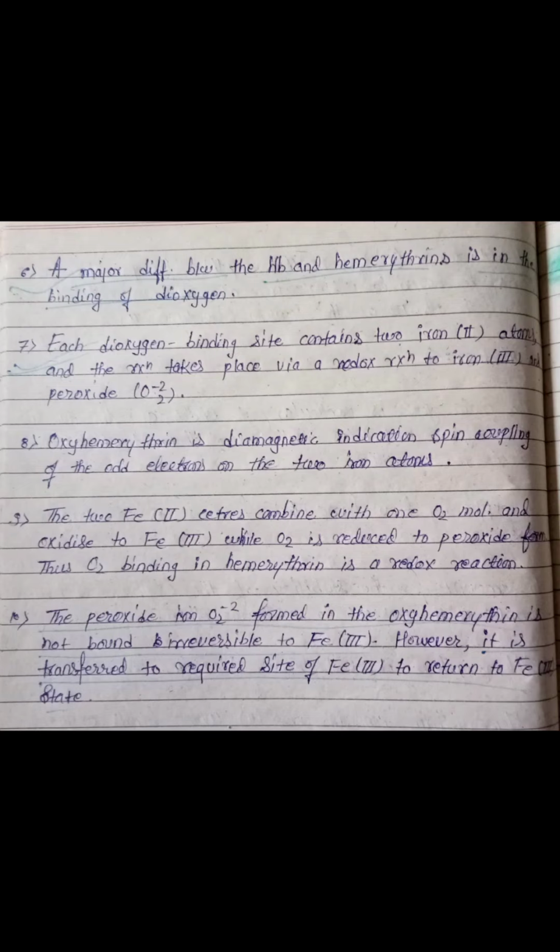A major difference between hemoglobin and hemerythrin is in the binding of dioxygen. Each dioxygen binding site contains two iron(II) atoms and the reaction takes place via a redox reaction to iron(III) and peroxide, O2 2-. Oxyhemerythrin is diamagnetic, indicating spin coupling of the odd electrons on the two iron atoms. The two iron centers combine with one O2 molecule and oxidize to Fe3+ while O2 is reduced to peroxide form. Thus, O2 binding in hemerythrin is a redox reaction.